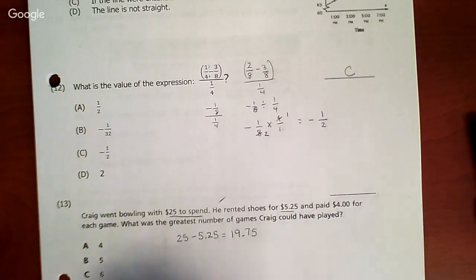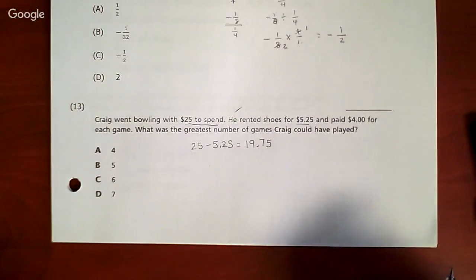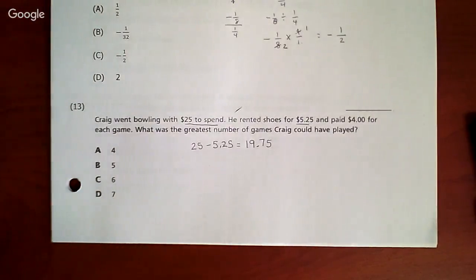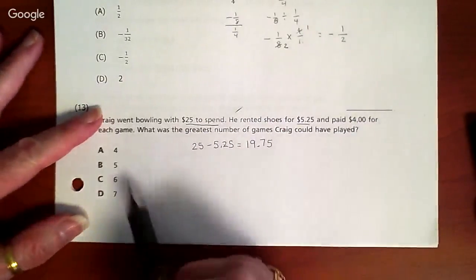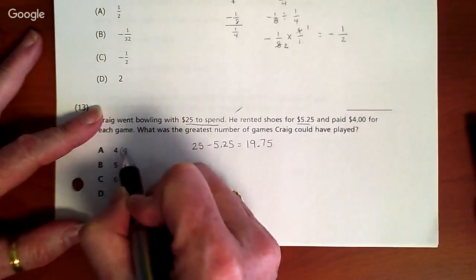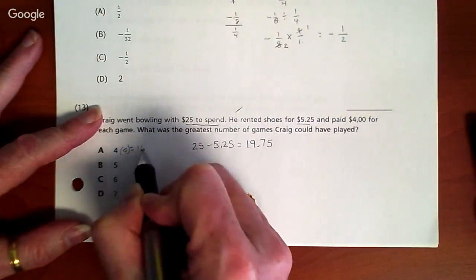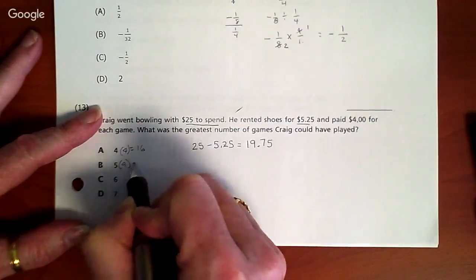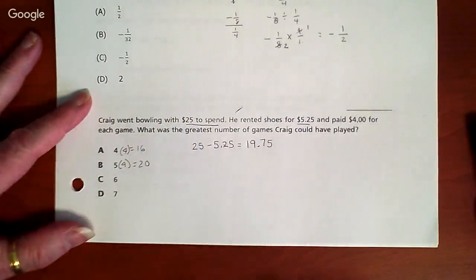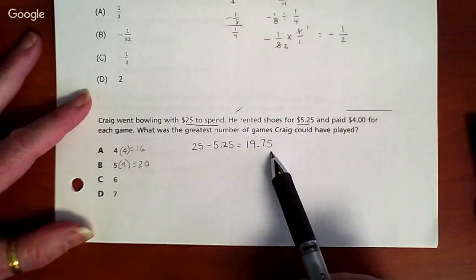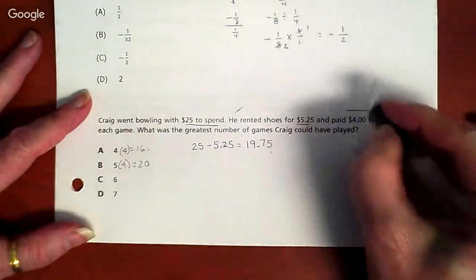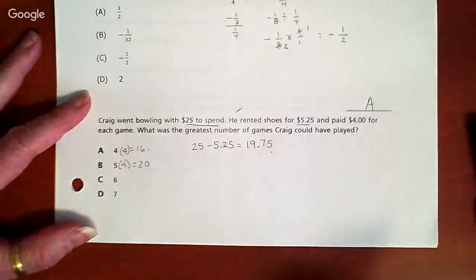If it's $4 each game, what I would do is multiply to figure out how many games you could play. 4 times 4 is 16. 4 times 5 is 20. Well, I don't have $20 in my pocket, but I do have 16, so A is your answer.